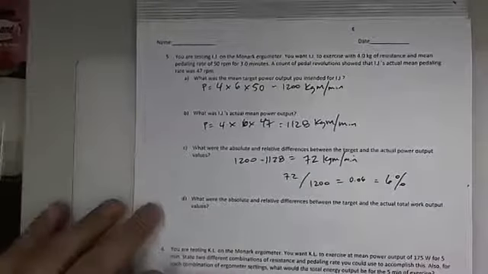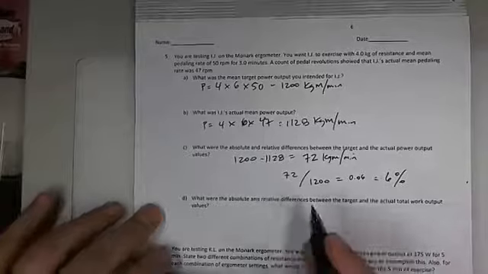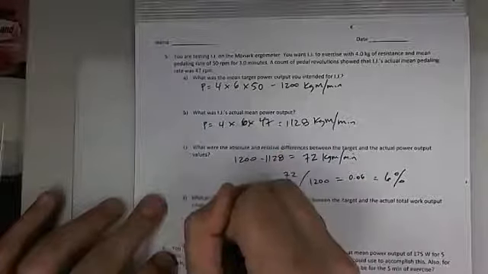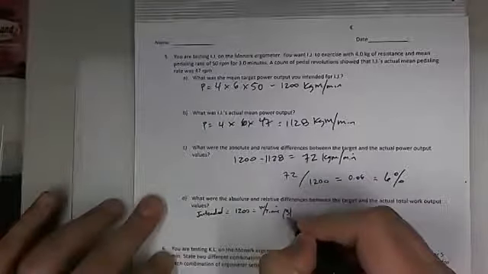If we look at work output, the first thing we need to do is calculate work. So intended work is equal to 1200, which is our power output, is equal to work divided by time. Our time here, 3 minutes.